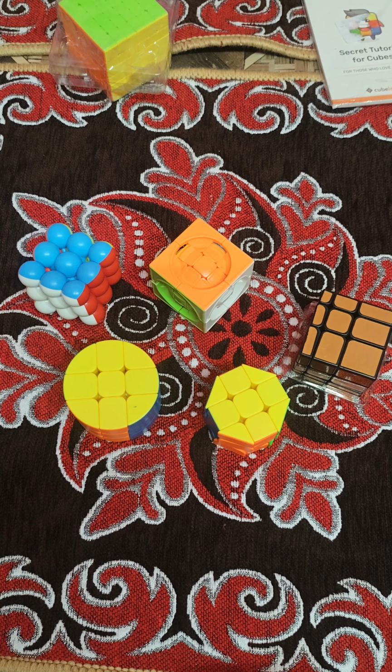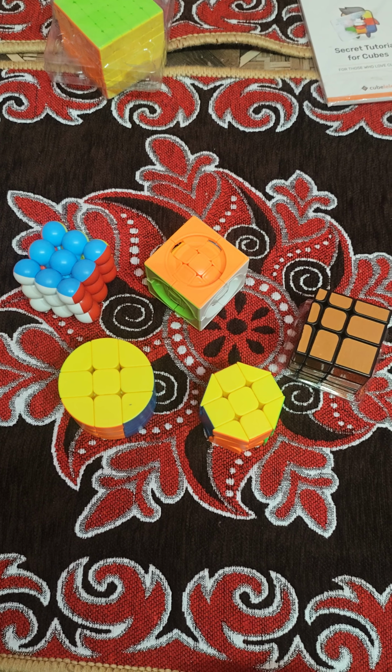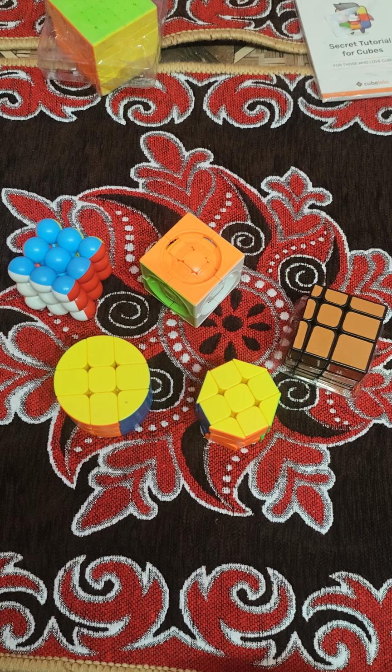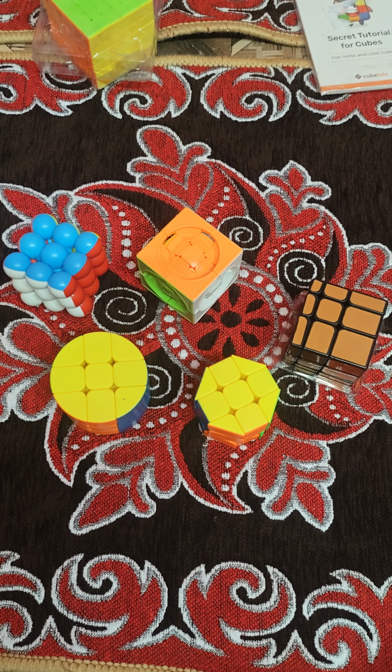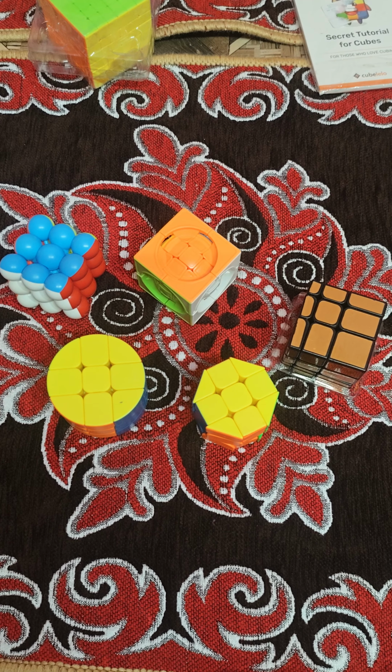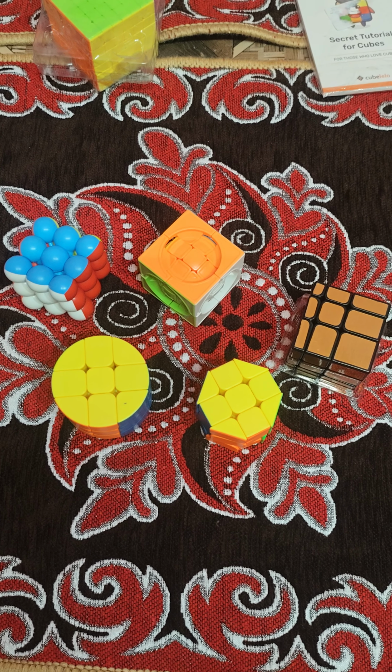Today I am going to show you some cubes which we can solve by using the 3 by 3 formula. If you know the 3 by 3 formula, we can solve these cubes easily. It is the same as 3 by 3 only. So let us see here.